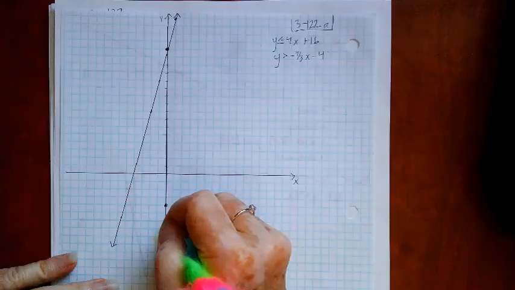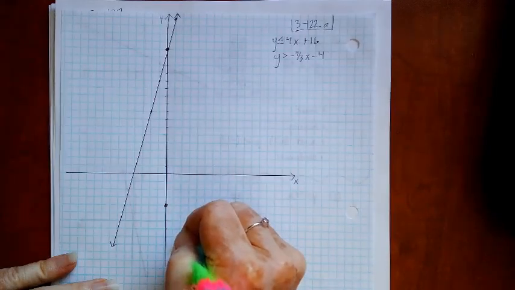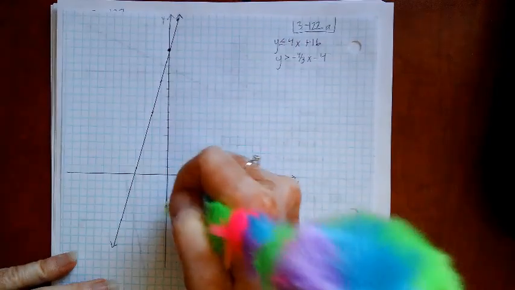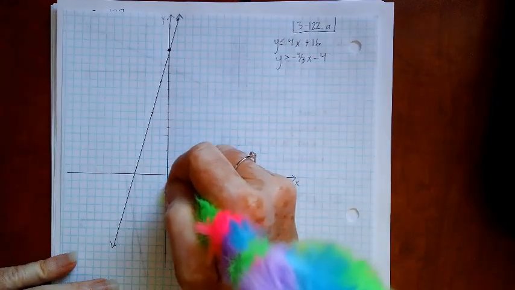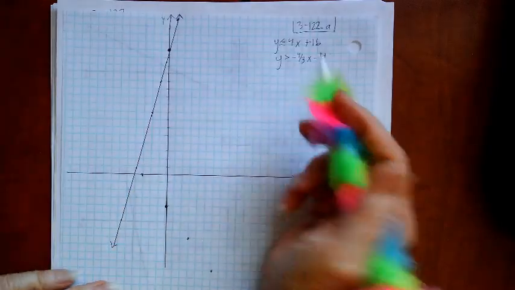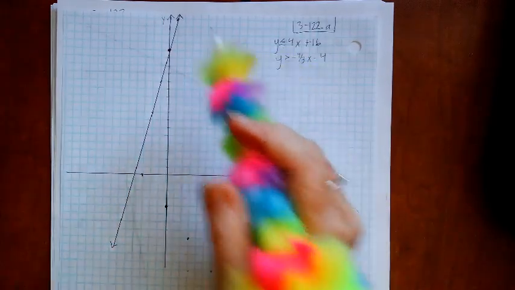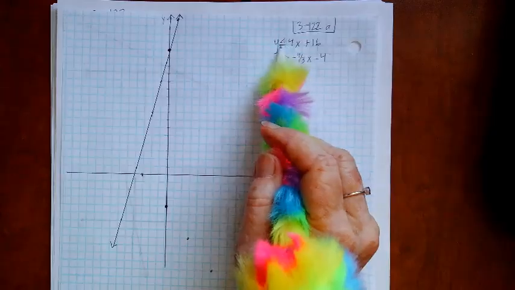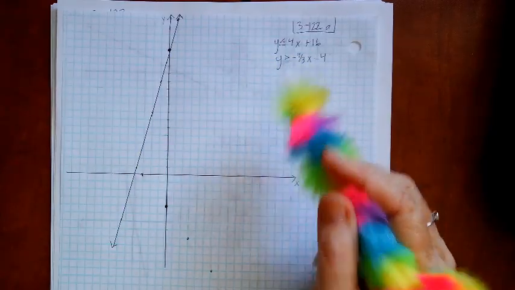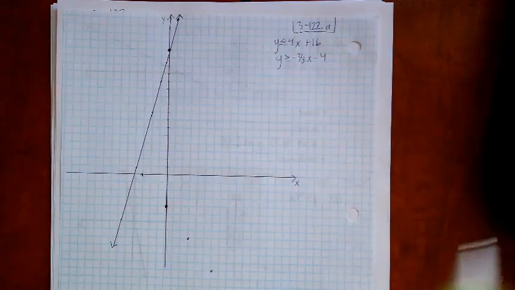So I go 1, 2, 3, 4, 1, 2, 3. And I can go the other way too. Luckily, I wasn't paying attention when I drew this line, but this actually is going to be a solid line. This one needs to be a dashed line, so I'm glad I didn't already draw the line.